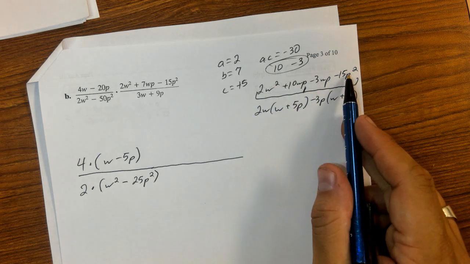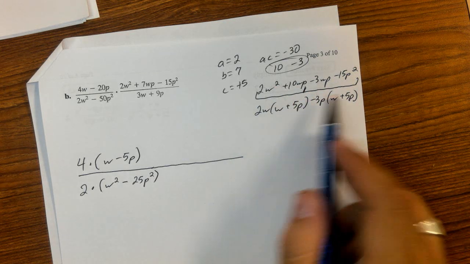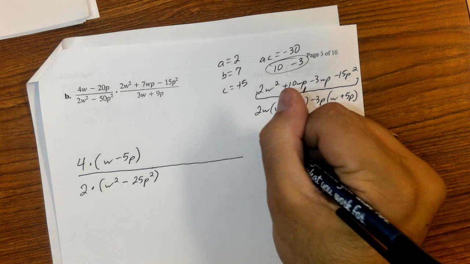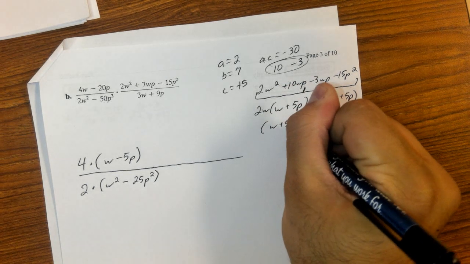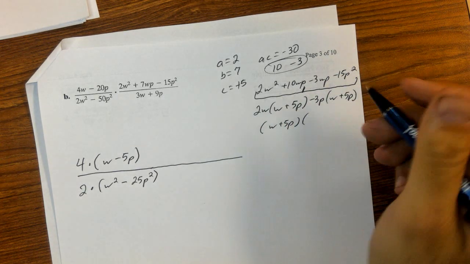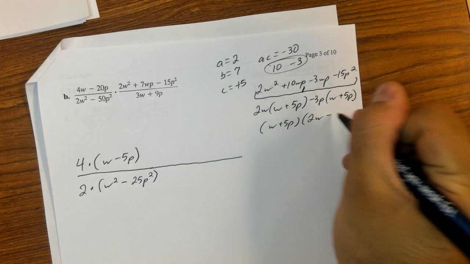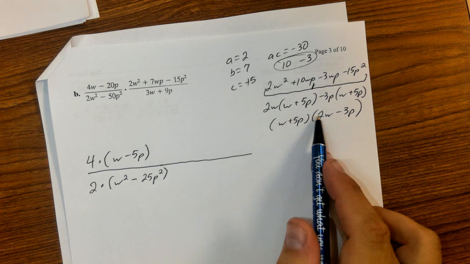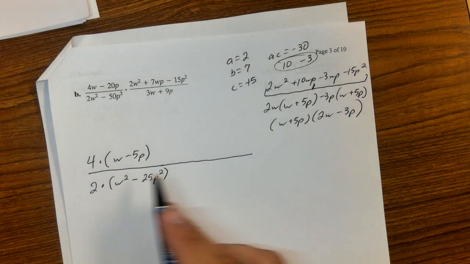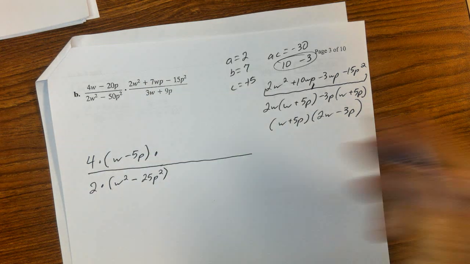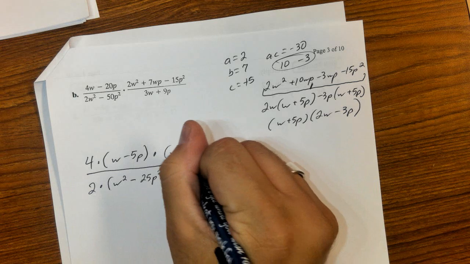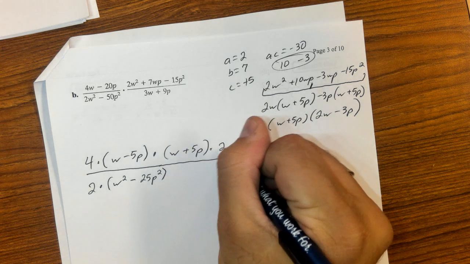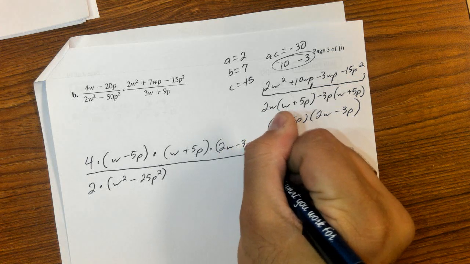This 4-term polynomial has just been rewritten as a 2-term binomial with a common binomial factor of w plus 5p. So that is going to get factored out, and what remains in the other factor is what's left, 2w minus 3p. These two factors of this trinomial are going to be multiplied into the numerator here. So (w plus 5p) times (2w minus 3p), and in parentheses, (2w minus 3p).